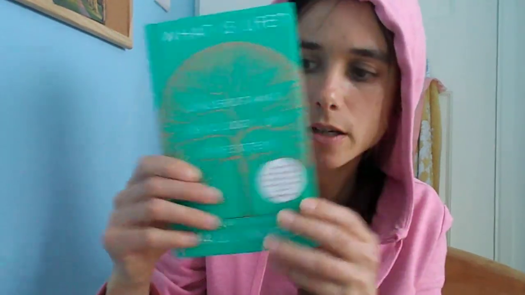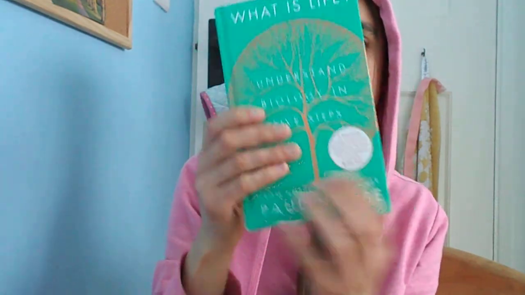Reviewing this book here, What is Life? Understand Biology in 5 Steps, the green book. So, he talks a lot about yeast because that's one of his areas of interest. And he looks for substances in yeast that carry out the chemical reaction of fermentation, which are essentially enzymes.